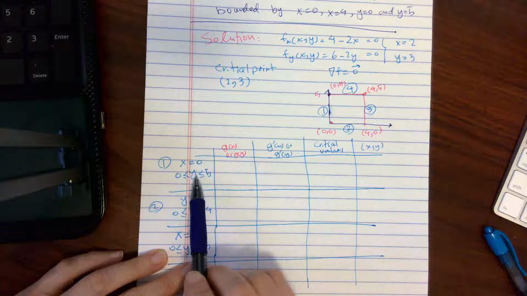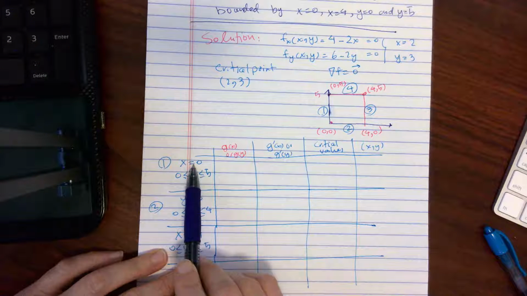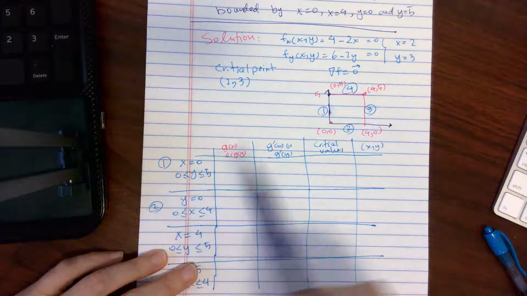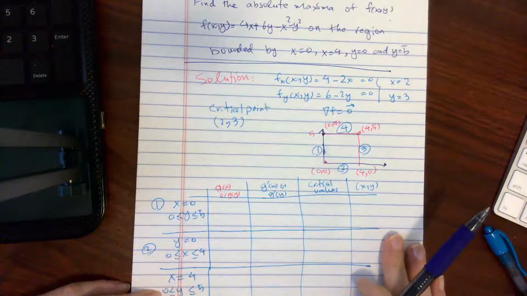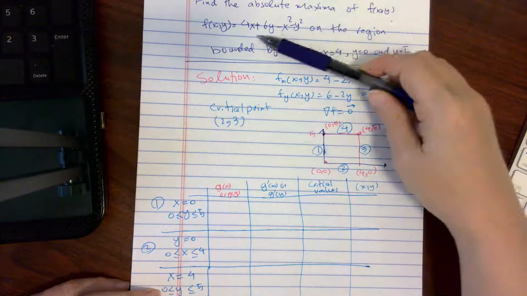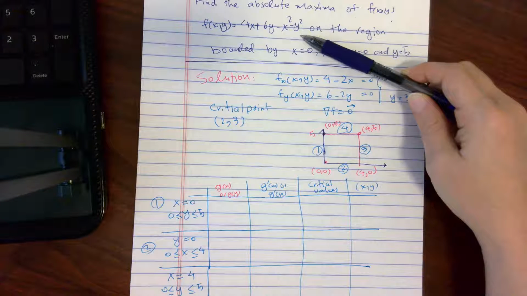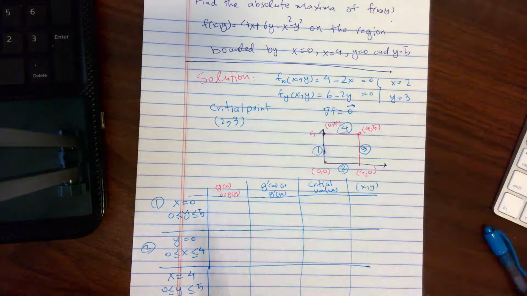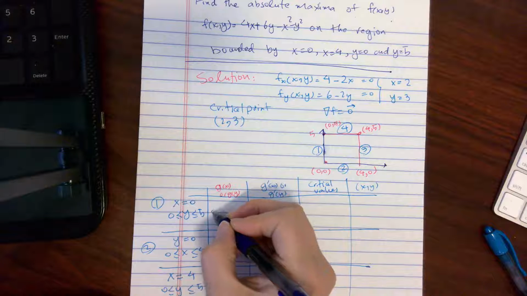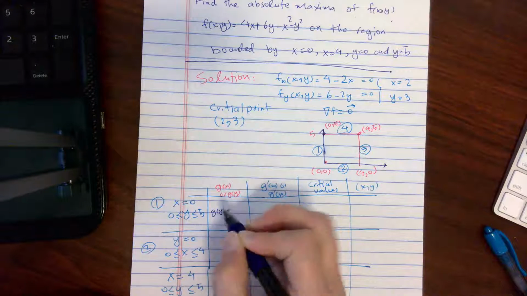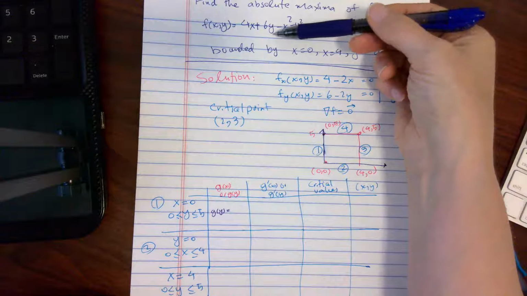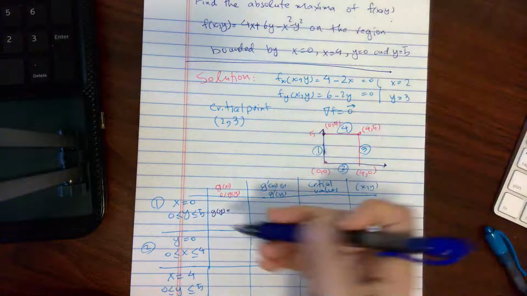So starting here, to make it into a function, y is changing, x is constant. Going back into the equation, 4x plus 6y minus x squared minus y squared. If I plug in x equal to 0, I get g of y equal to 6y minus y squared.